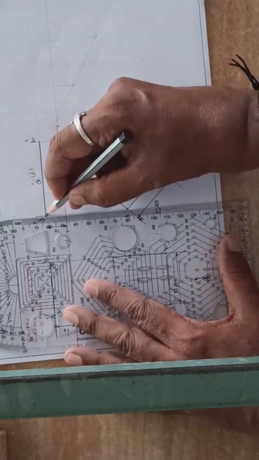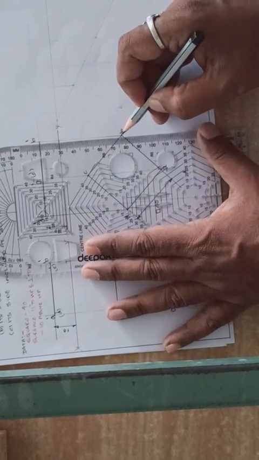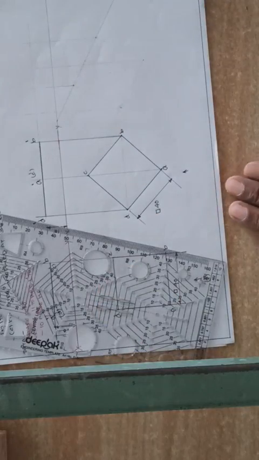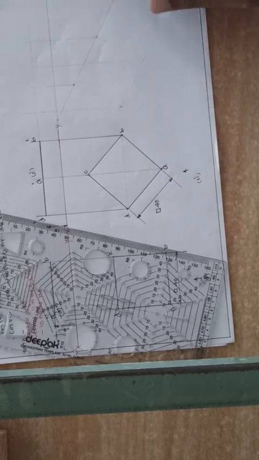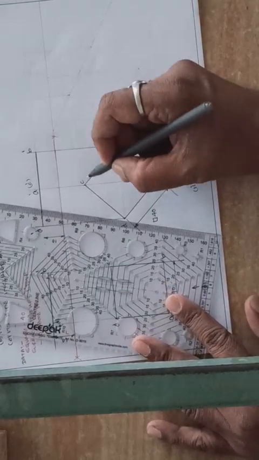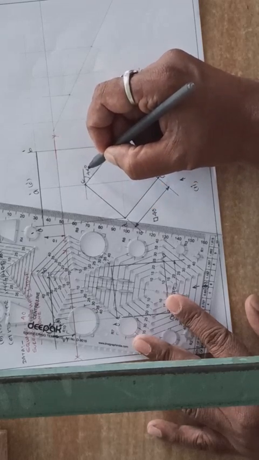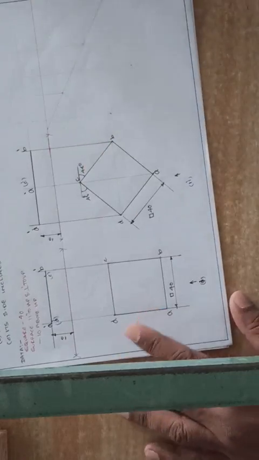Suppose you are marking A, B, C, D, then according to that you have to mark the notations in the front view. That is the second case, when both the sides are equally inclined. Equally inclined means the angle between the two adjacent sides will be 45 degrees and 45 degrees. That is the second condition problem.